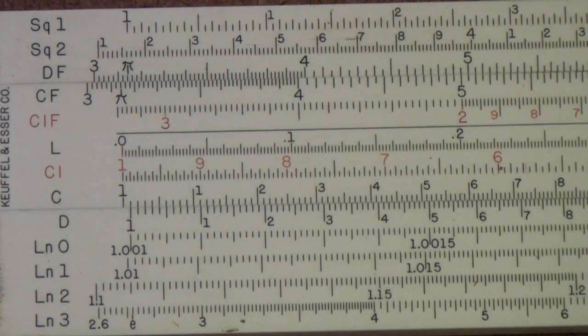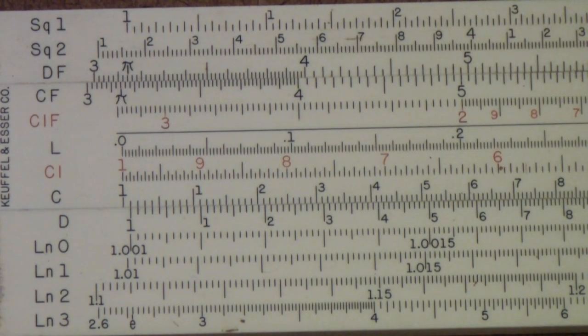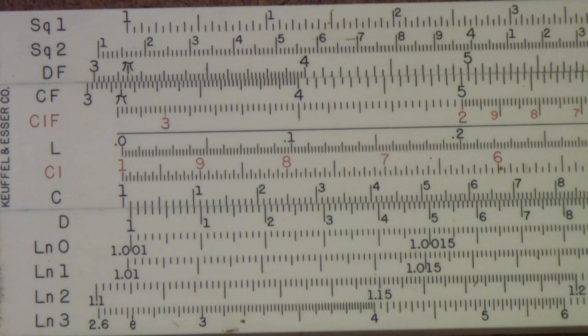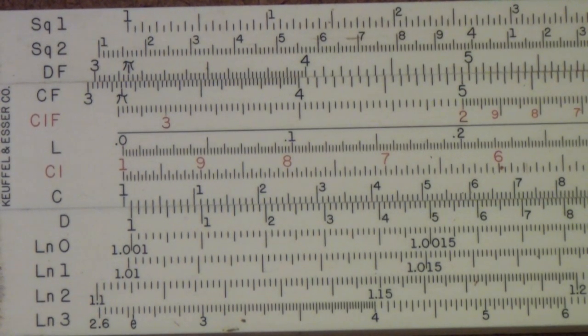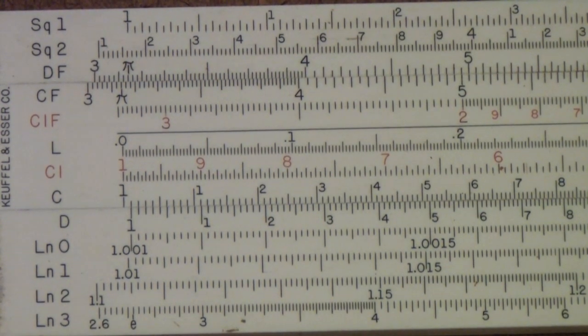So this is the set of rules that I wanted to show you. Now, obviously, K&E made a lot more rules, and one of these, the vector, we're going to see again. But for now, I hope that this has given you a little bit of a historical overview of the K&E slide rules over the years, how they developed, how they changed.